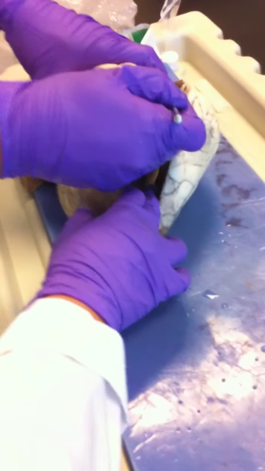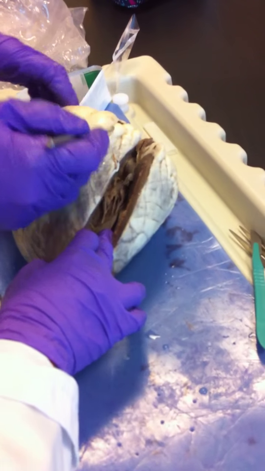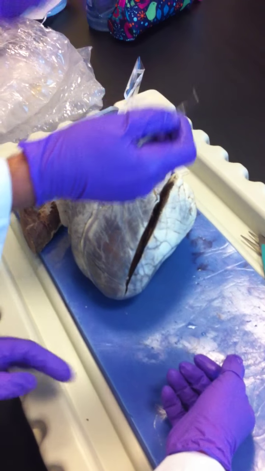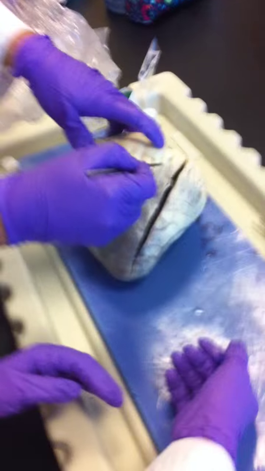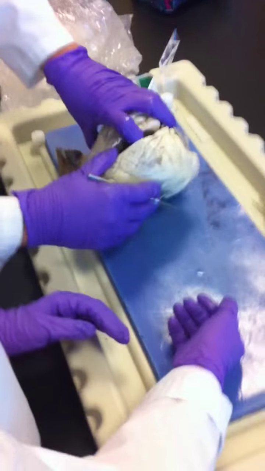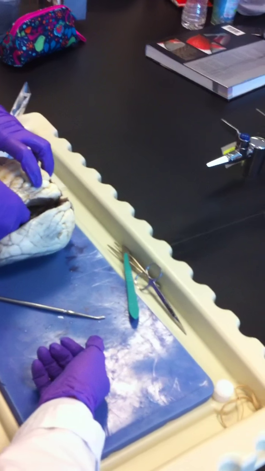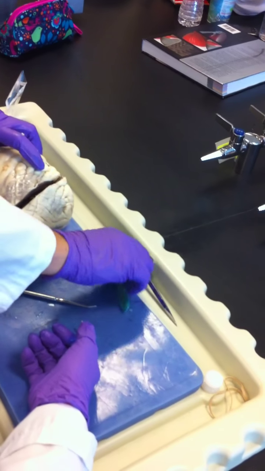Whenever you cut anywhere here, you will see the coronary arteries supplying all parts of the heart within this fat tissue. Okay? Now, actually, my cut should have been right here.